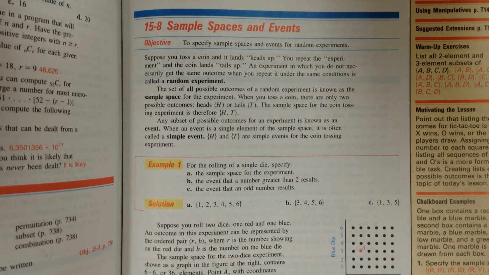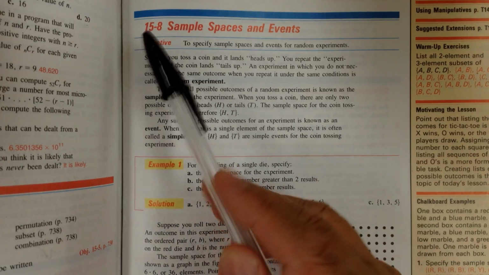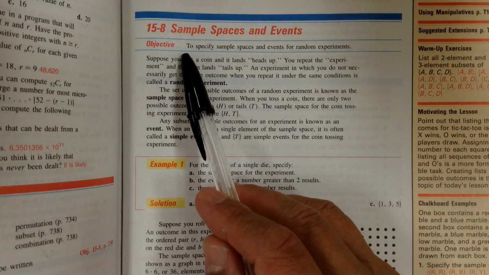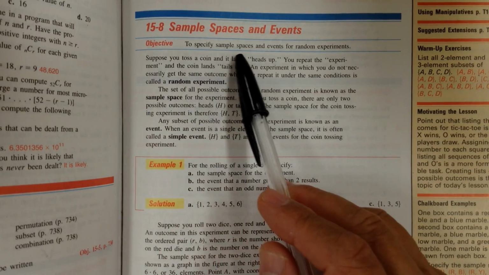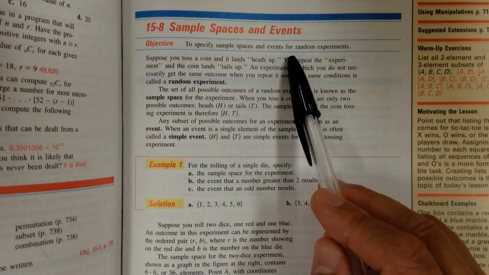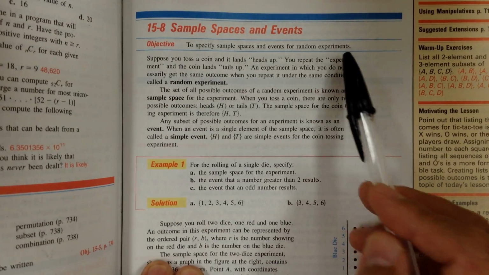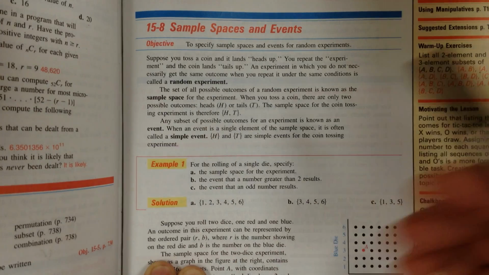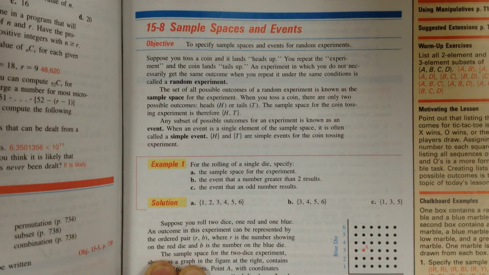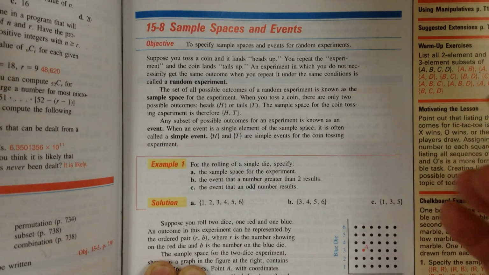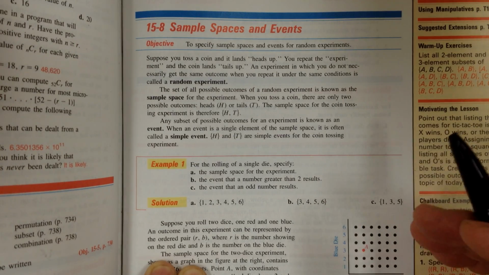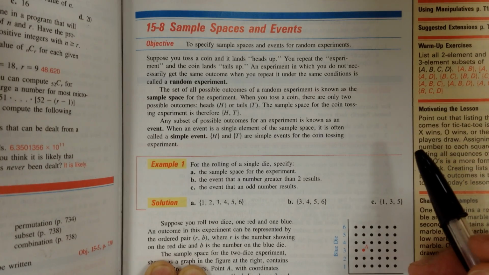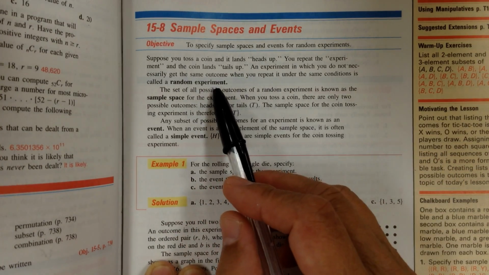Let's go to page 743, and this is lesson 15-8. The objective of this lesson is to specify sample spaces and events for a random experiment. When you toss a coin or roll a die, for example, there will be certain outcomes. If you repeat it under the same conditions, over and over, it's called a random experiment.